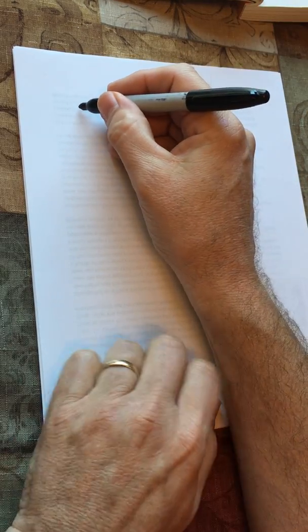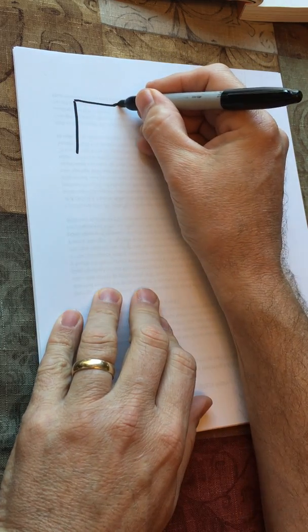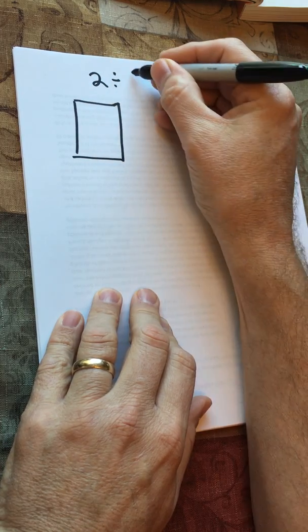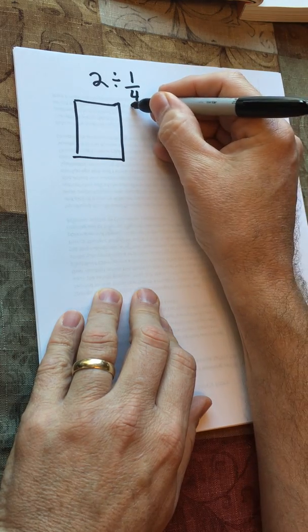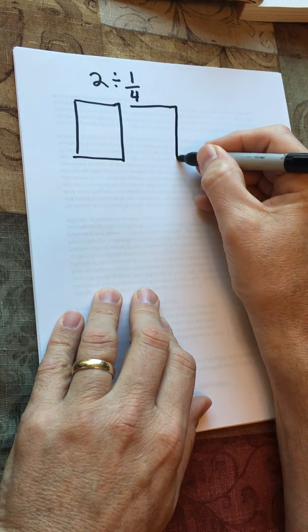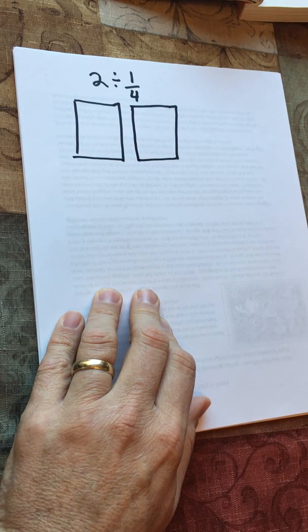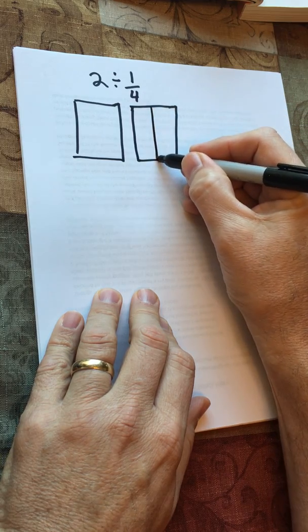Let's see what we'll get if we do 2 divided by 1/4. Well, there's 1. There's 2. Okay, well, if I divide them into 4 parts, there's 1.